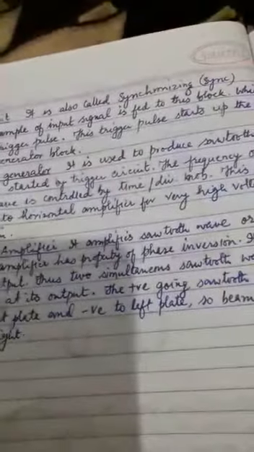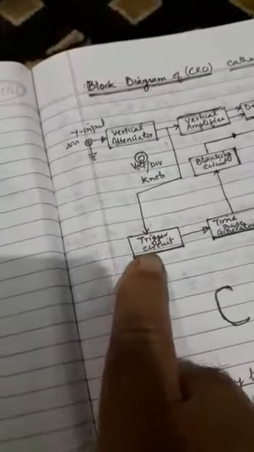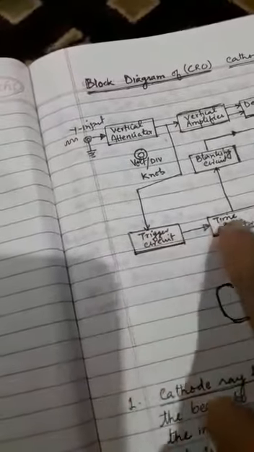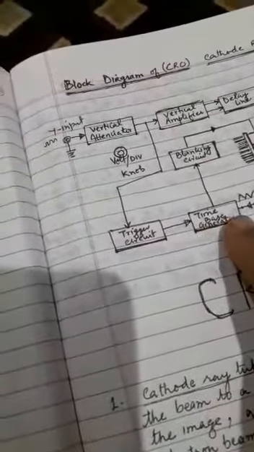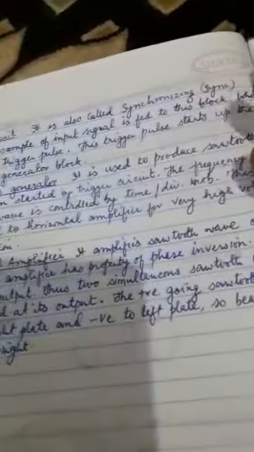That trigger pulse, which this trigger circuit creates, starts up the time-based generator directly. It is making it function. Here in the trigger circuit, a trigger pulse comes towards the time-based generator.